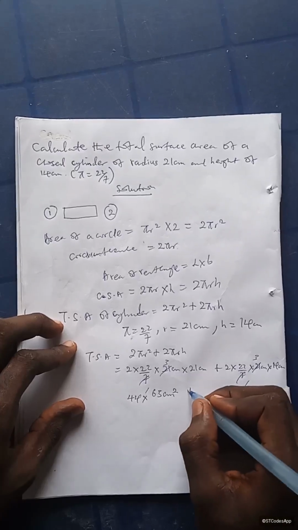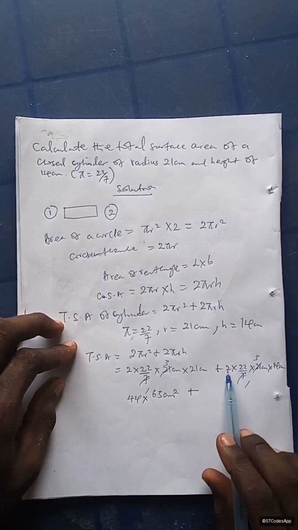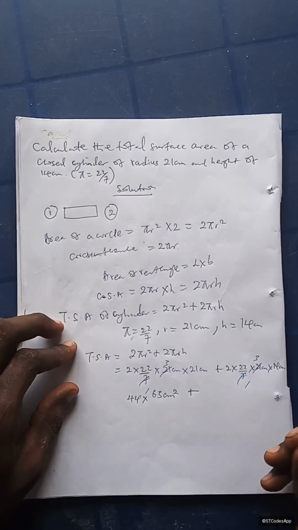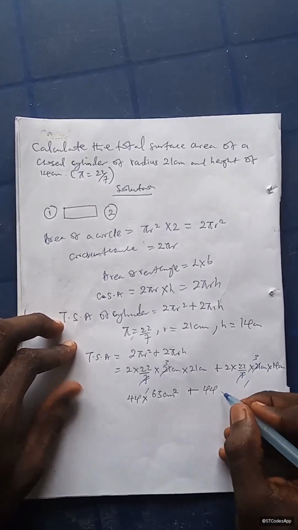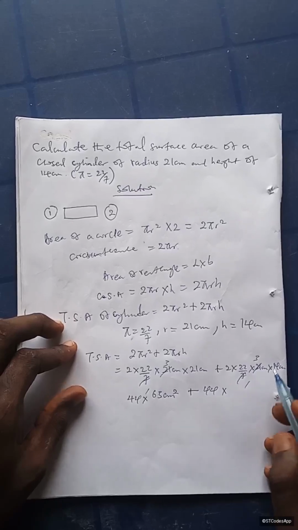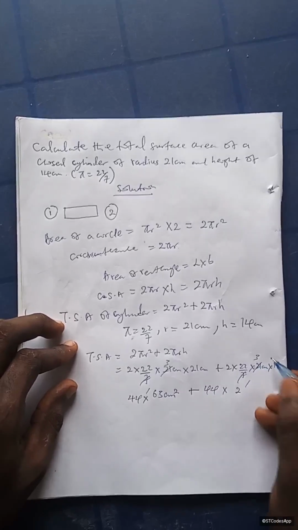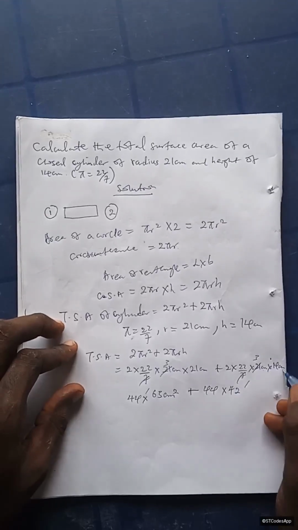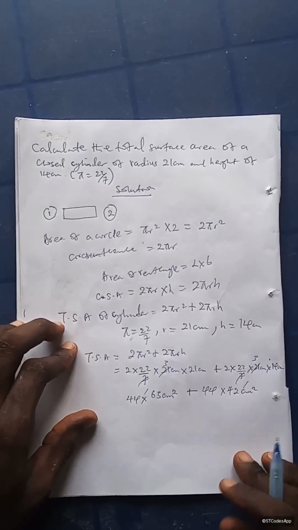Then we'll now have plus what we have on this side: 2 times 22, that gives us 44, times 3 times 14. 3 times 14: 3 times 4 gives us 12, we carry 1, 3 times 1 is 3, plus 1 is 4. So we have 42. Centimeters and centimeter will give us centimeter squared.